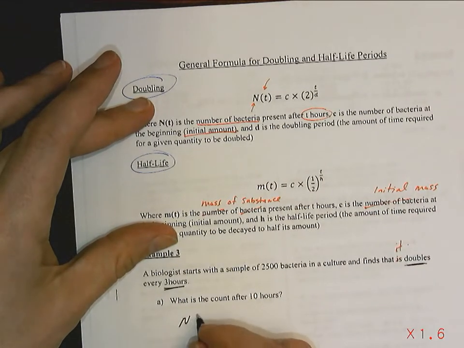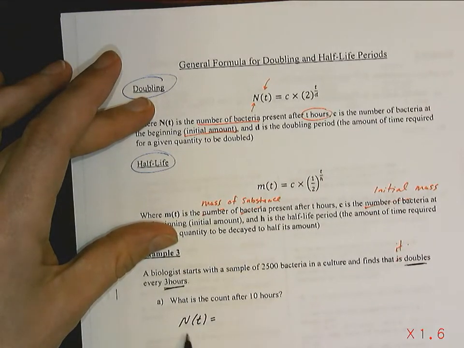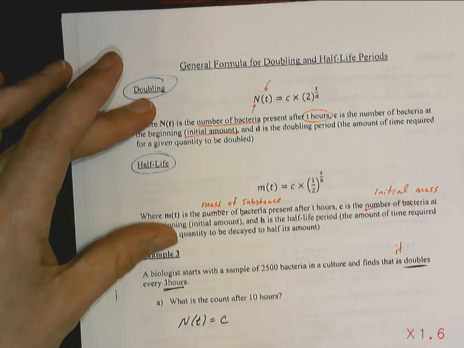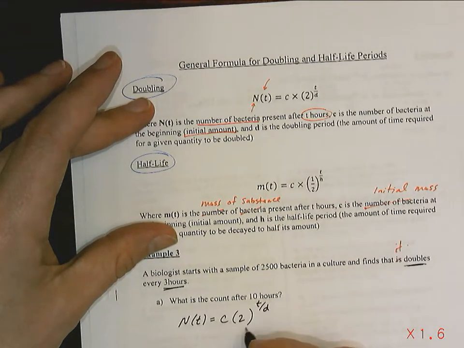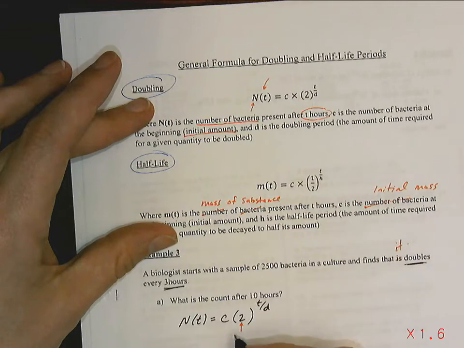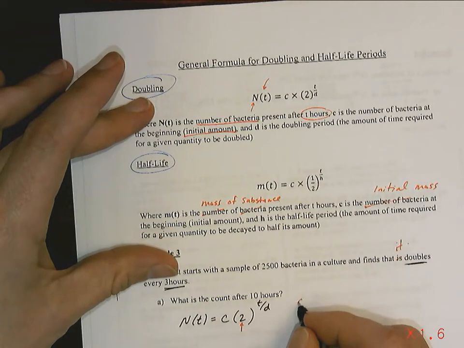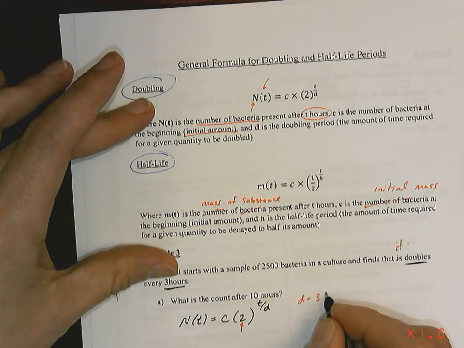So the general case formula will be the number of bacteria is going to be the initial amount times 2 to the power of t over d. Now we know some of these numbers. This is why we have the doubling time, because it's 2, okay? And the doubling time, d, equals 3 hours.